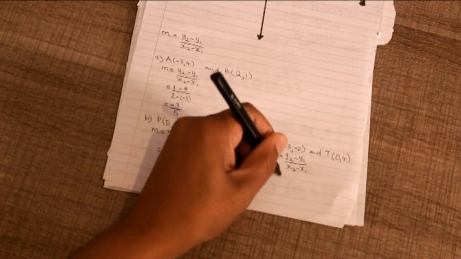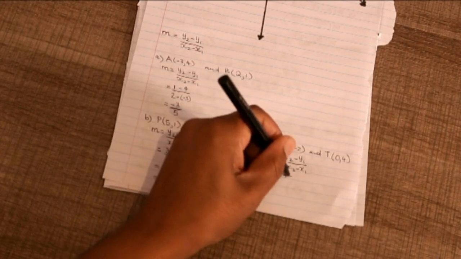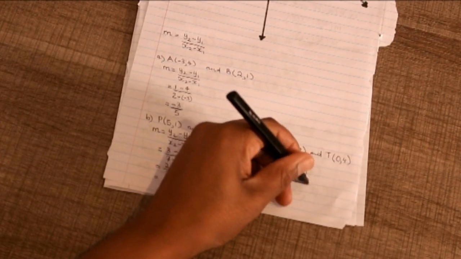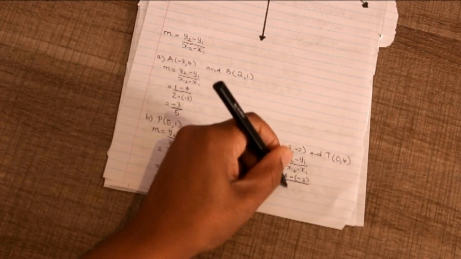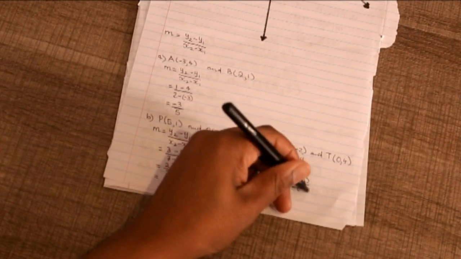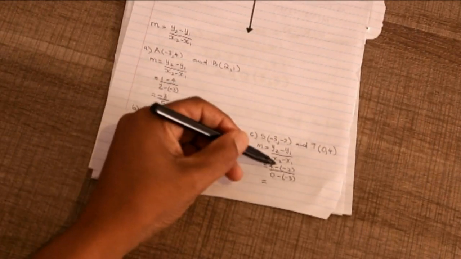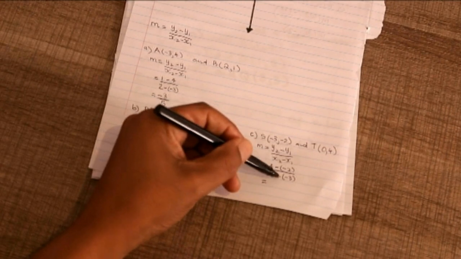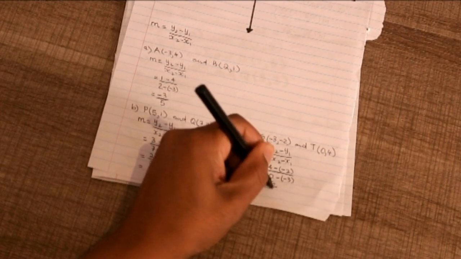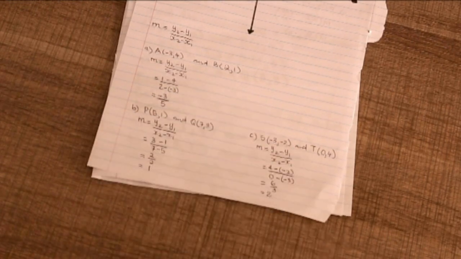So this will give us 4 subtract negative 2, dividing 0 subtract negative 3. So what do we have here? We'll have 4 plus 2, which is 6, and 0 plus 3, which is 3. So we are going to get 6 over 3. The gradient will ultimately become 2.